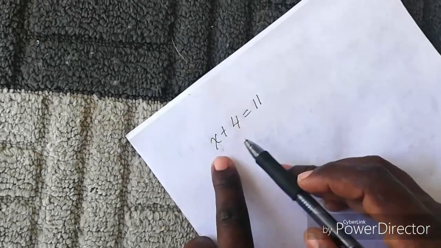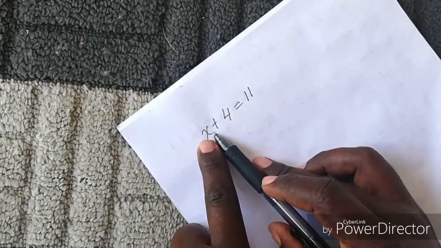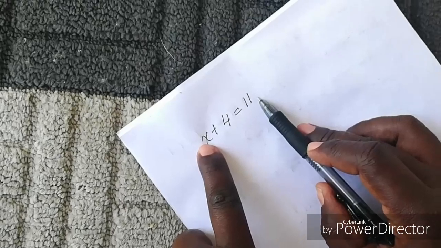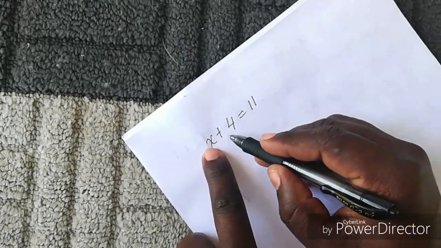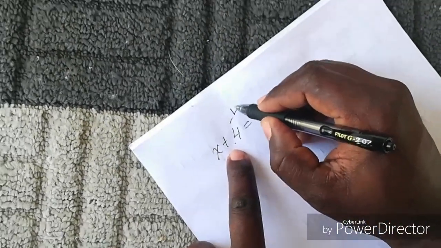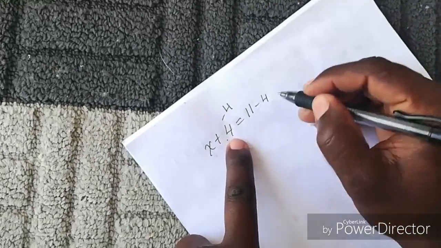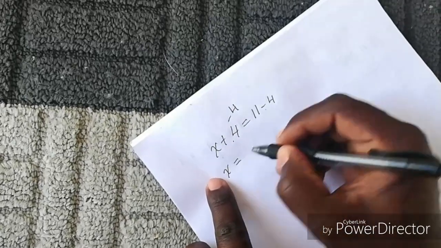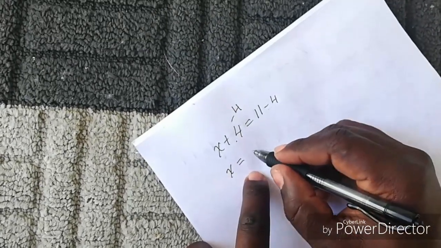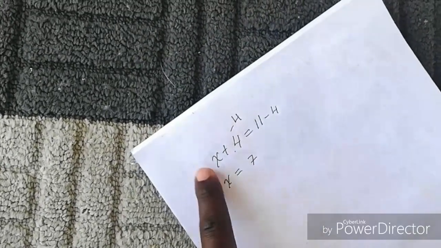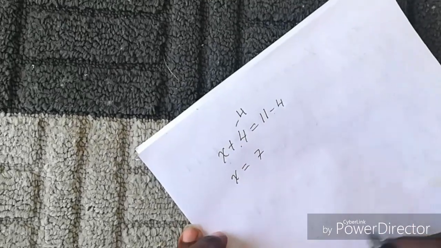The balancing method just states that we want the x to remain on this side of the operating sign and the 4 to go over here. So what we would do to get rid of this 4, we'd minus 4 from here. And because it's an equation, because I minus 4 from here, I would minus 4 from there. So we'd have x is equal to 7. So 7 plus 4 gives me 11.